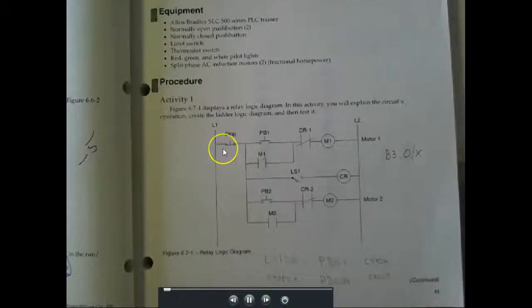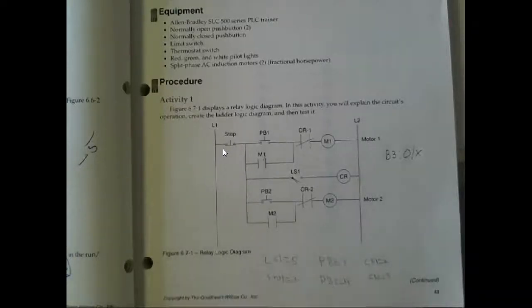If I press the stop button, then no matter if M1 or M2 is in, both of them will drop out. Or if I do what? Or if the limit switch 1 engages, then it'll kill both of them too. We're okay on this one?